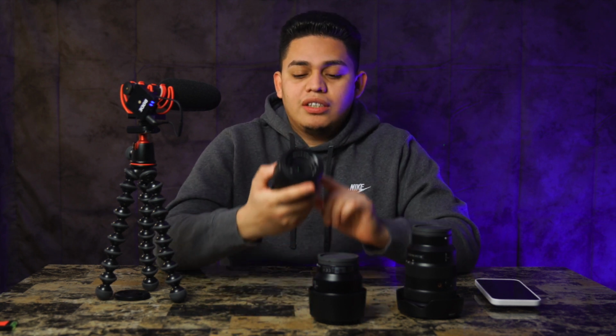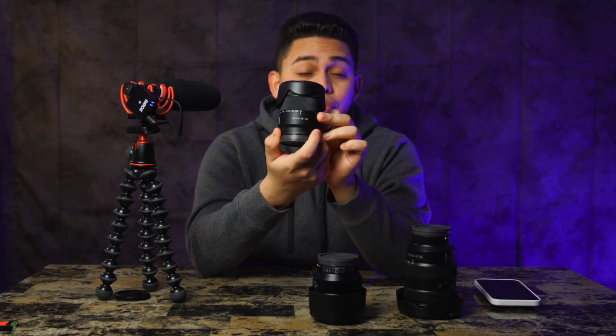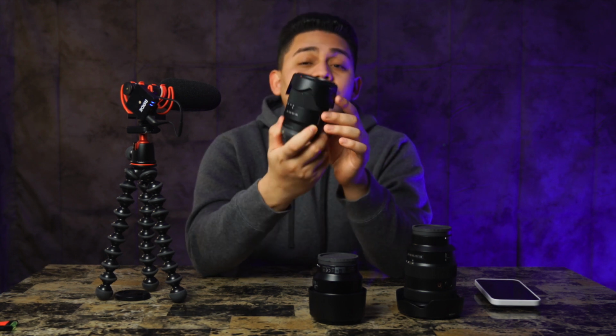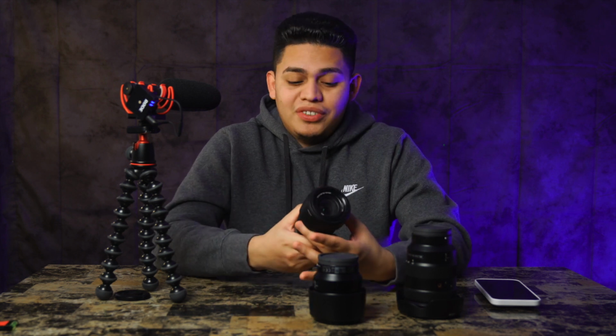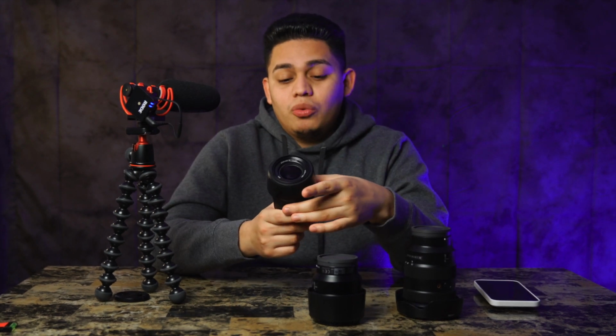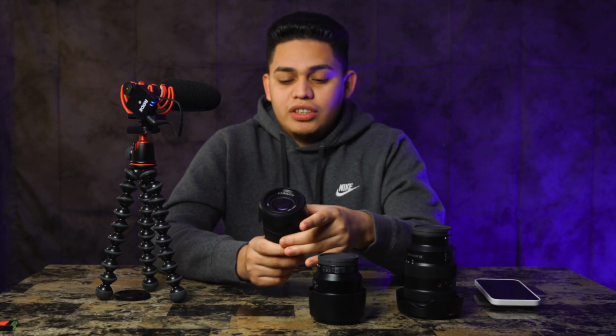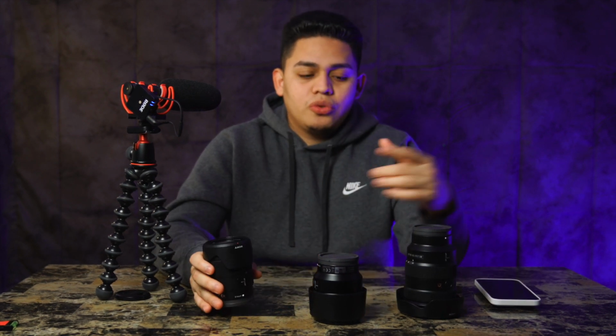Look at this lens. This lens has an f3.5 to an f5.6. What that means is that when I zoom to, let's say, 35, it'll be around 4.5. Then if I zoom all the way to 135, the aperture will go all the way to 5.6, which is why this lens is so cheap.